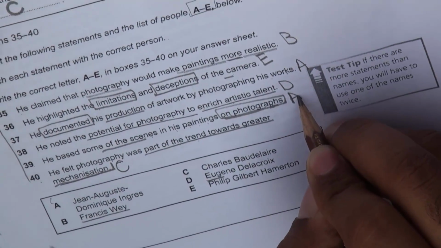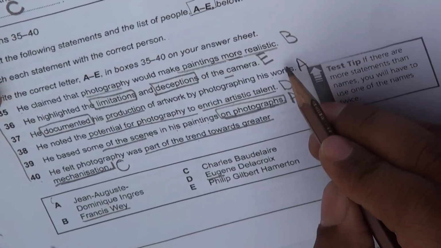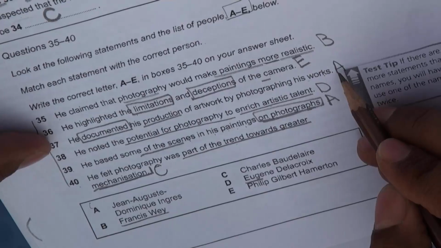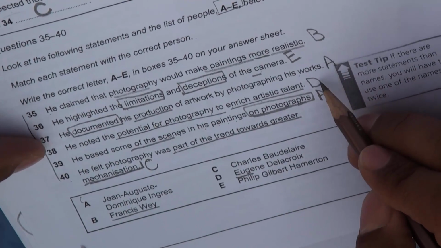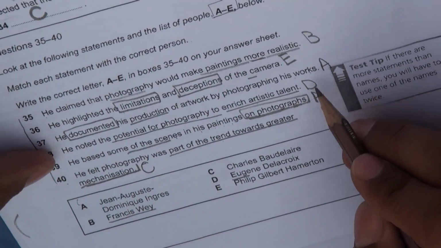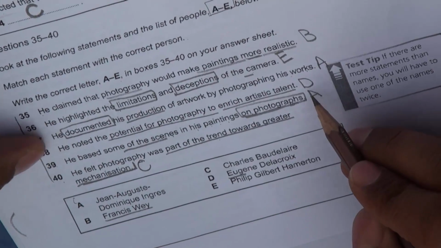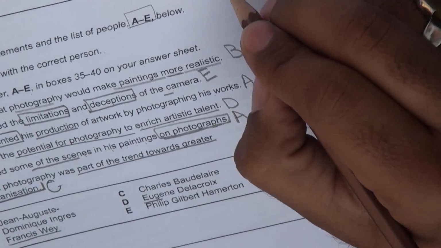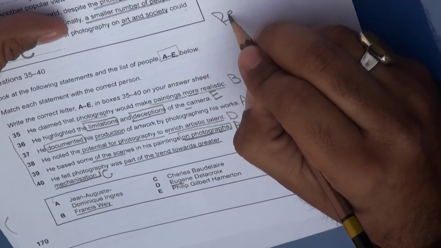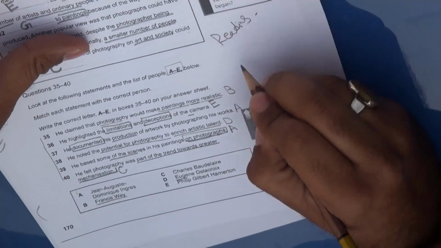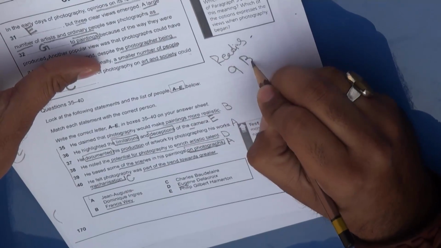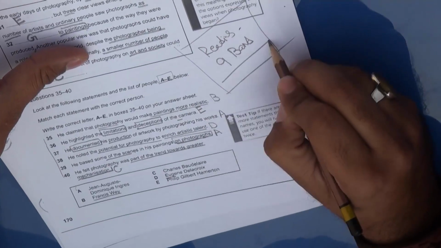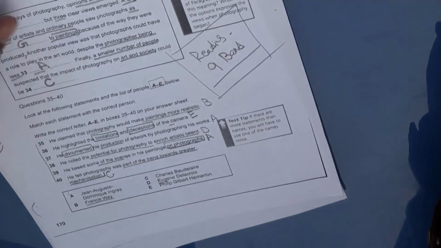Okay, so it's 35 is B, 36 is E, 37 is A, 38 is D, and 39 is A, and last 40 is C. And if you do IELTS test like this in your reading module, you will get 9 band, and this is a guarantee. But you need to learn all these things if you want to get 9 band.